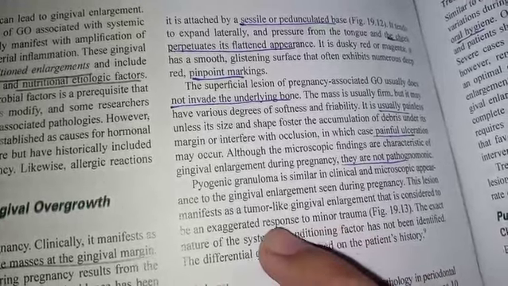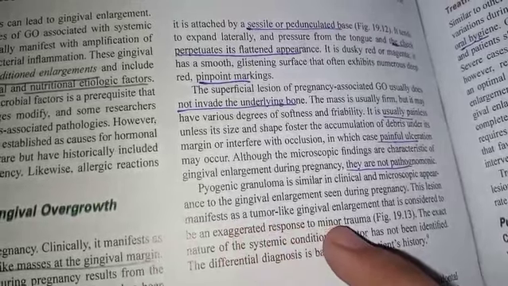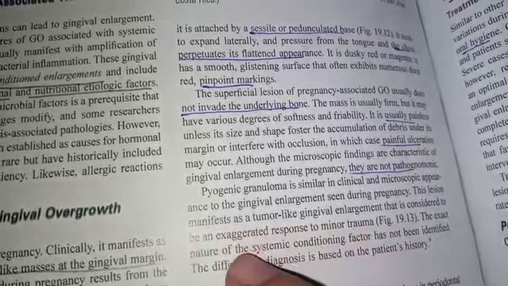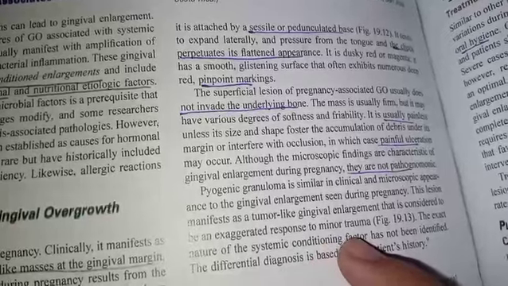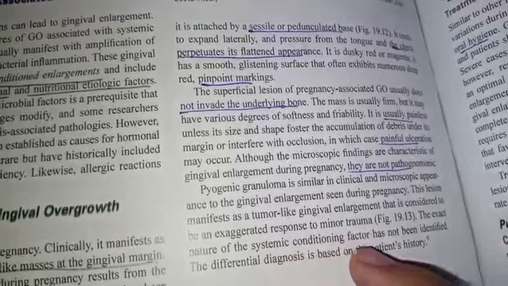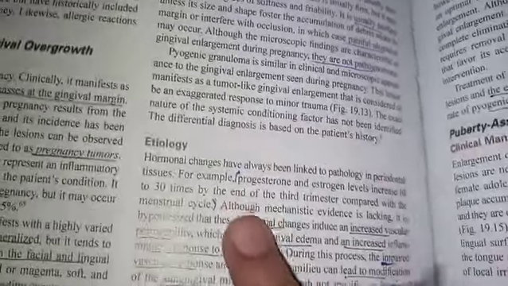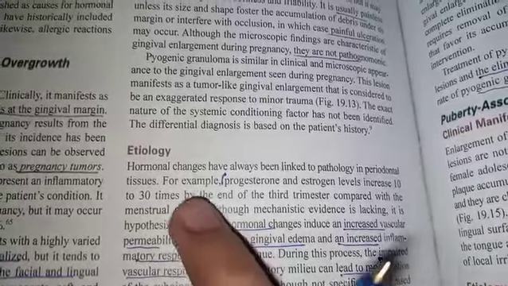This lesion manifests as a tumor-like gingival enlargement that is an exaggerated conditioned response to a minor trauma. But the exact nature of the systemic conditioning factor has not been identified, and the differential diagnosis is based on the patient's history, on how it was caused.